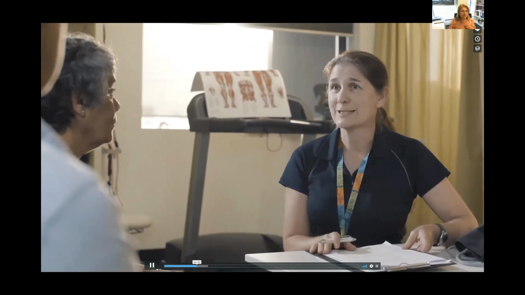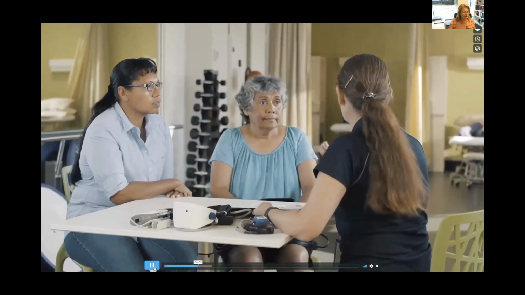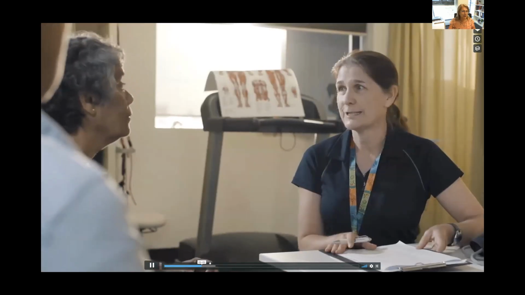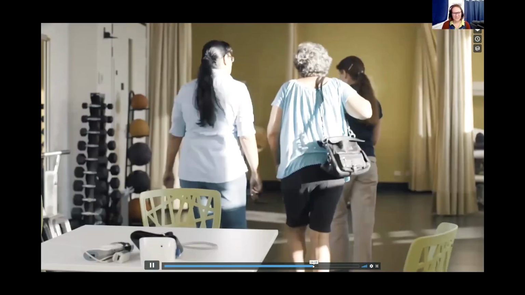Walking for 6 minutes on a corridor which is 30 metres long. So there's 2 markers. So here, the physiotherapist is explaining exactly what's going to happen. And if I move it forwards a little bit, she's undertaking the test. We'll go out into the corridor now and get ready to do the test. Just a 1 minute warning, Maria. Okay, thank you.